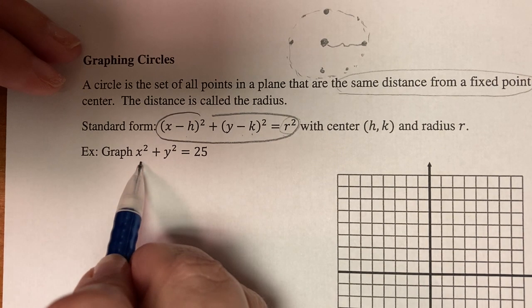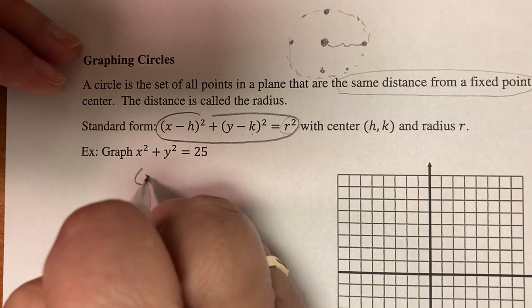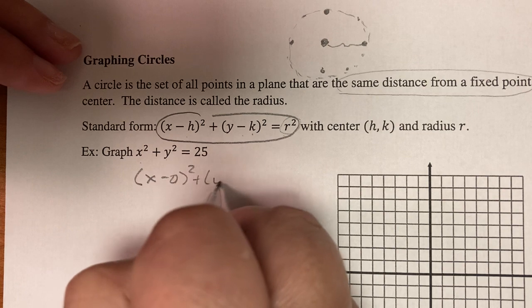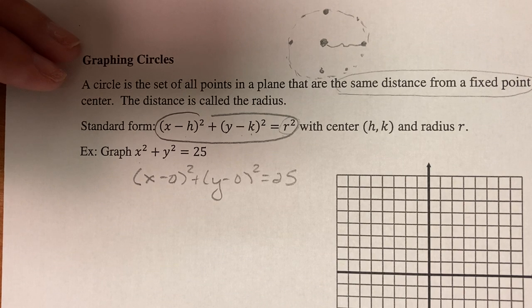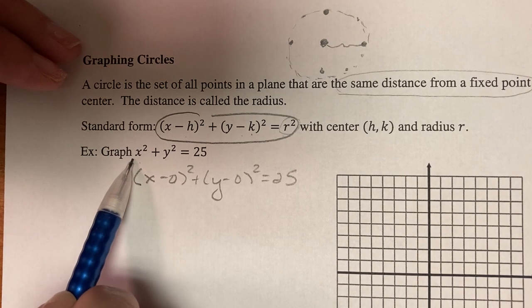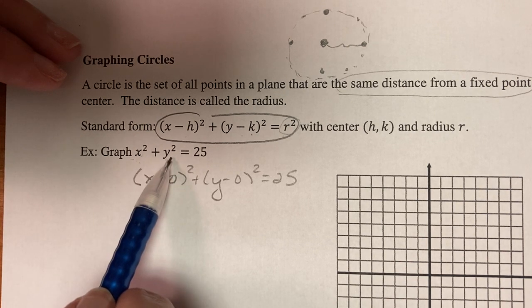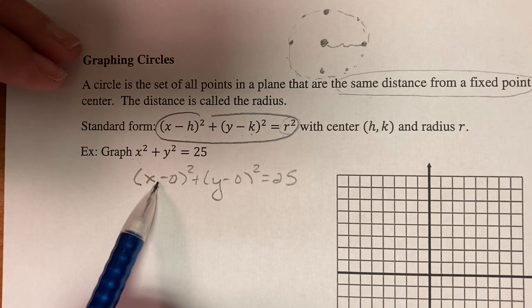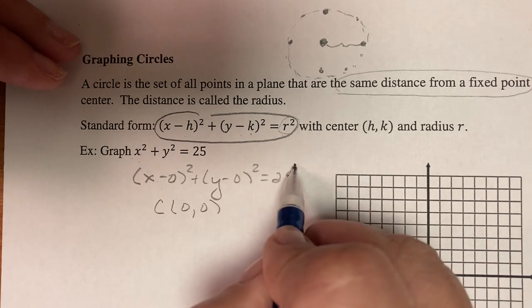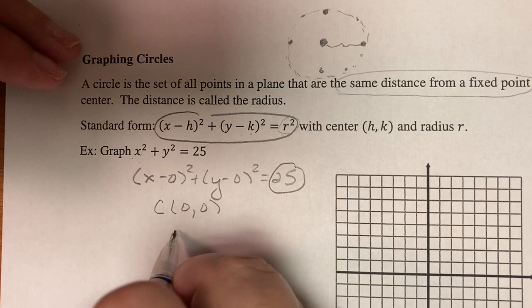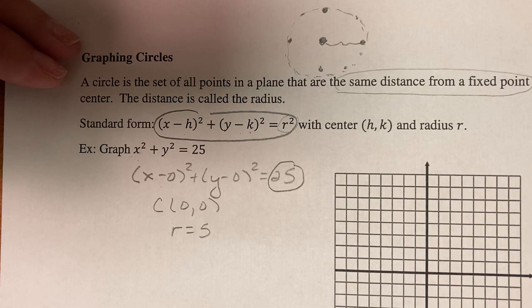So if we look at this right here, I know it's a circle because it has both an x squared and a y squared. Do you see where I could rewrite this as this if I wanted to. This is certainly a neater, cleaner, prettier way of writing it, but it's really just simply this. So whenever you don't have your set of parentheses, that means that it's a 0 in there. So my center for this circle is 0, 0. Remembering that this is r squared, that means that my radius is 5. And that's all you need to know to be able to graph a circle.